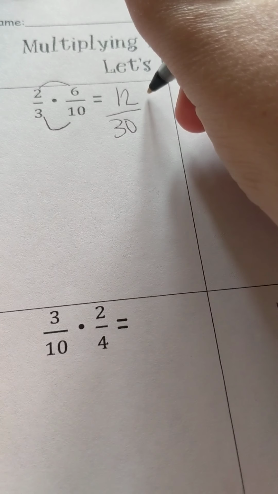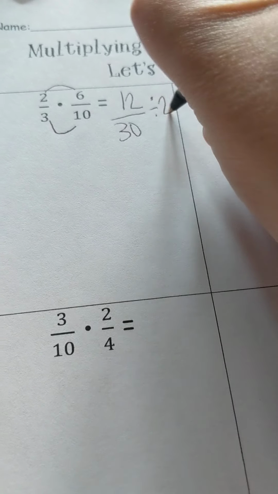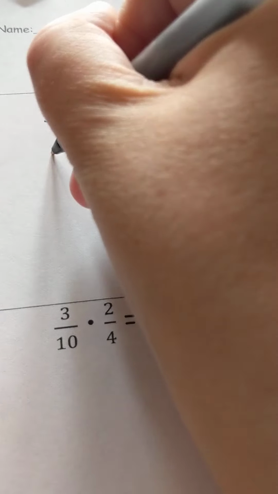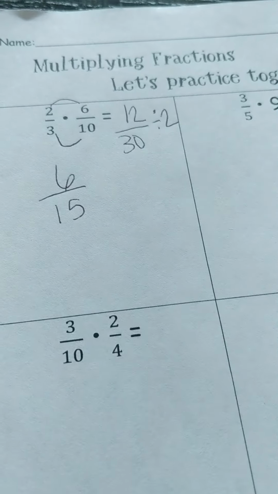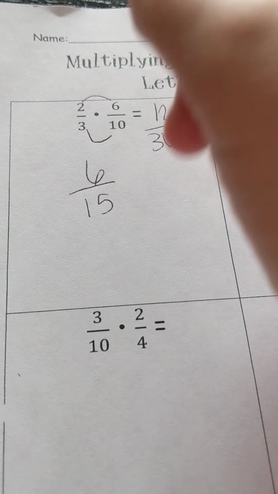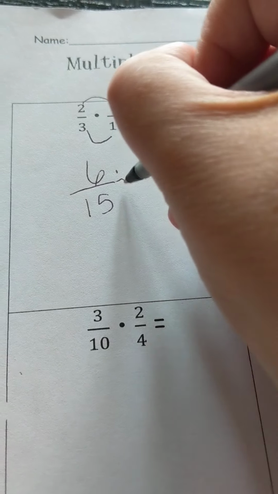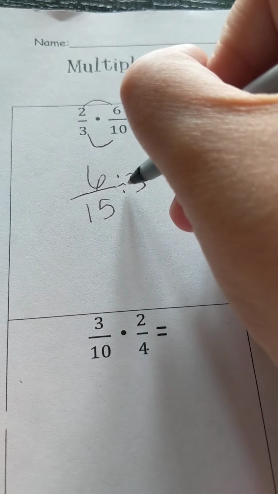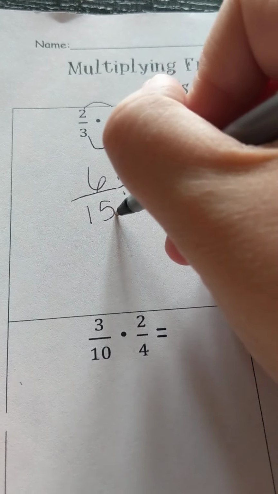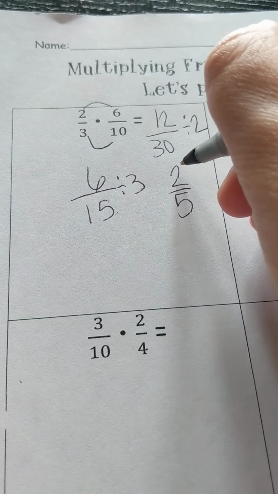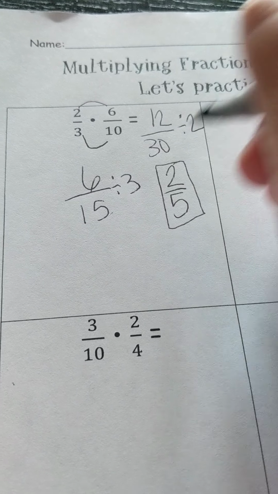Since they're both even, we're going to divide by 2. So 12 divided by 2 is 6. 30 divided by 2 is 15. We can simplify again. We can divide by 3. So 6 divided by 3 is 2. 15 divided by 3 is 5. And then we cannot simplify anymore, so we get 2/5.